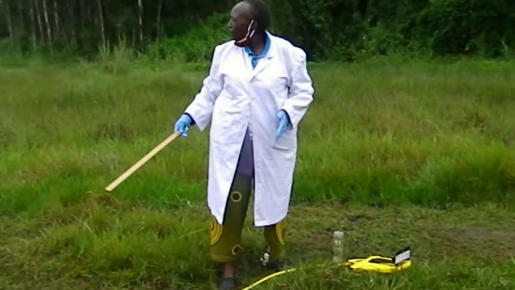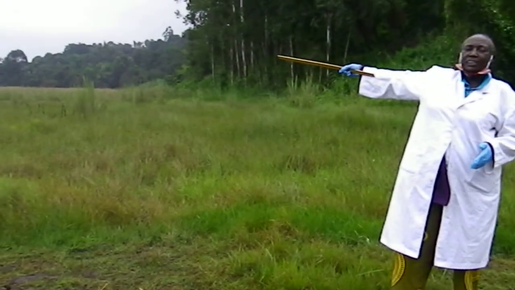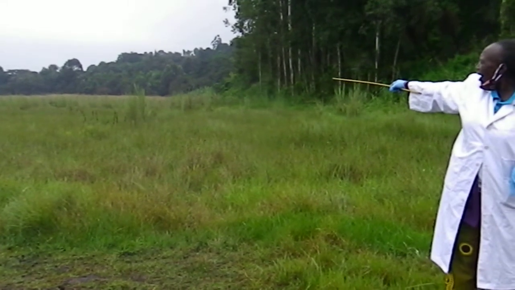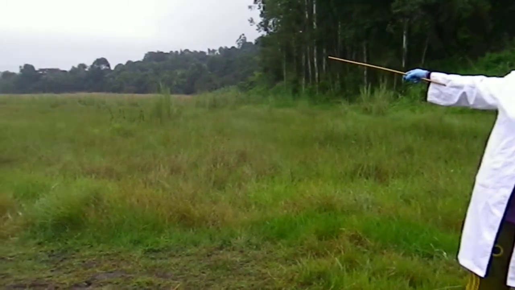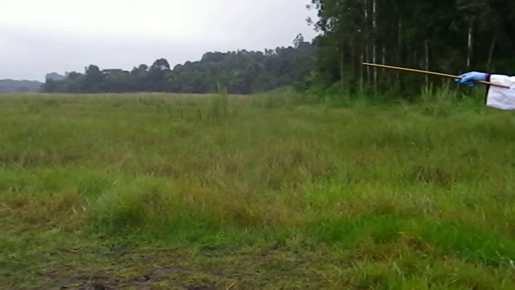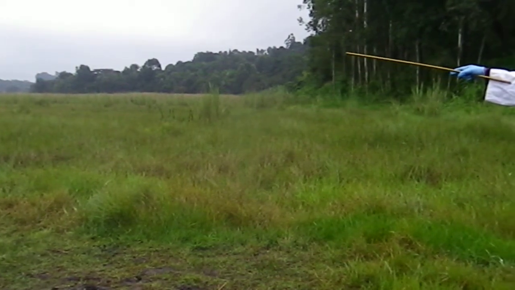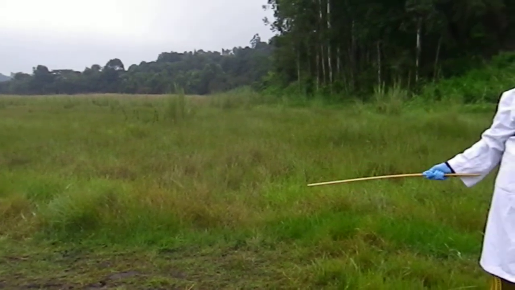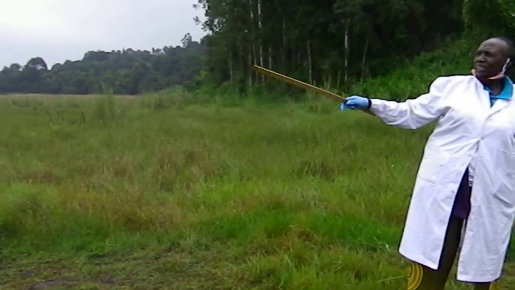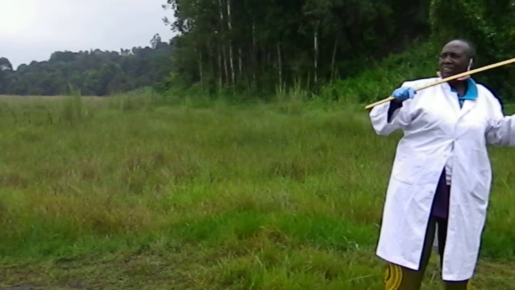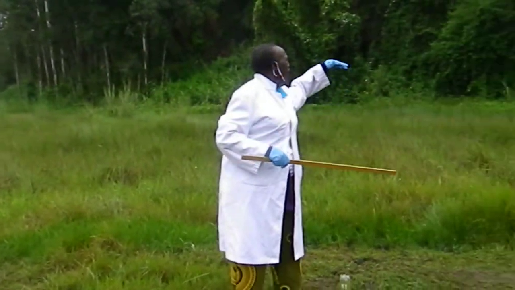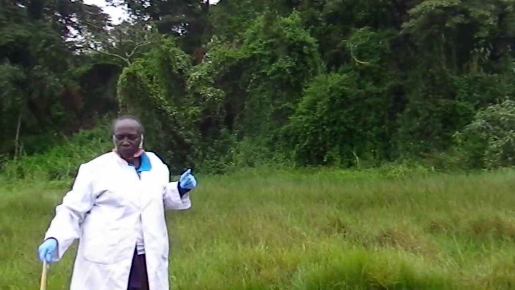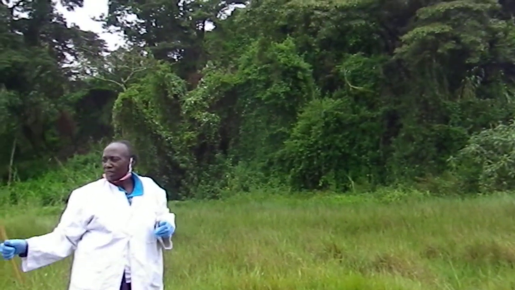And if we were to go further, you can see we have Cyperus and Typha at the further end. So that is a different kind of vegetation. This is in a valley, and therefore you find that it is surrounded by hills. So that is why you have tree vegetations around here. So this is an example of a transect.